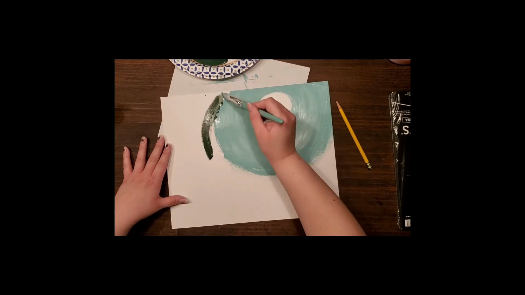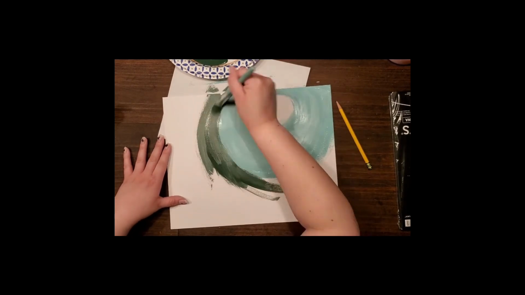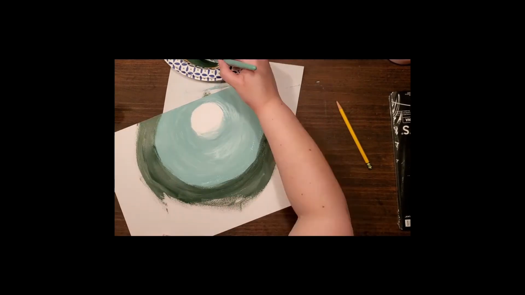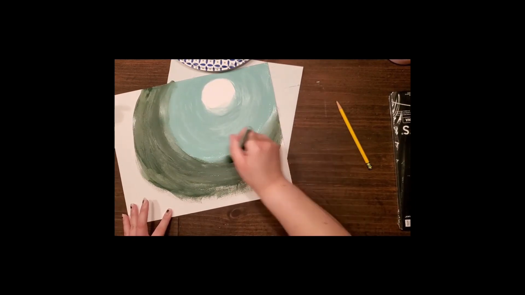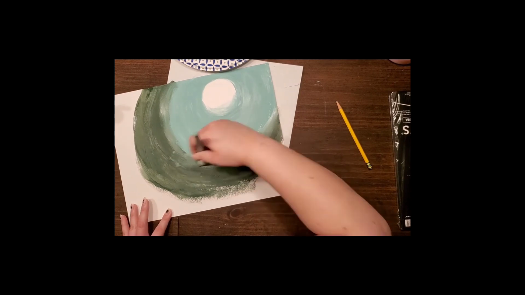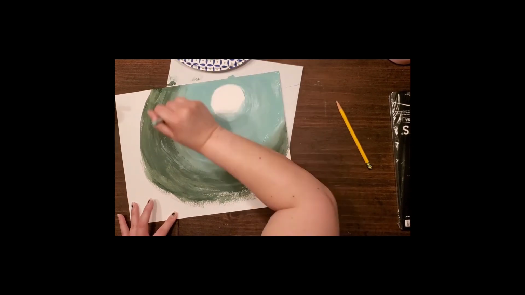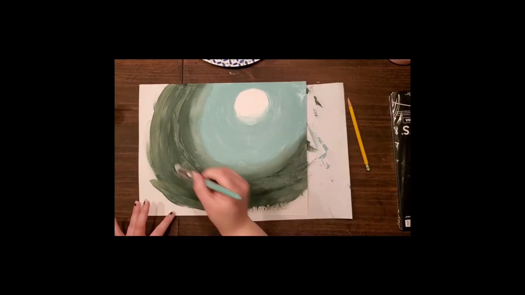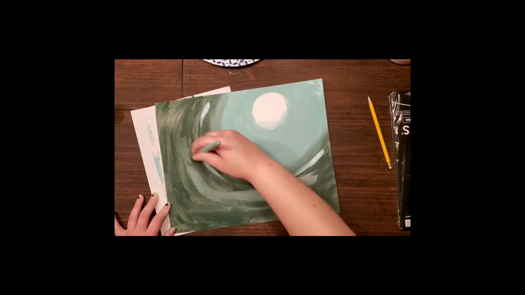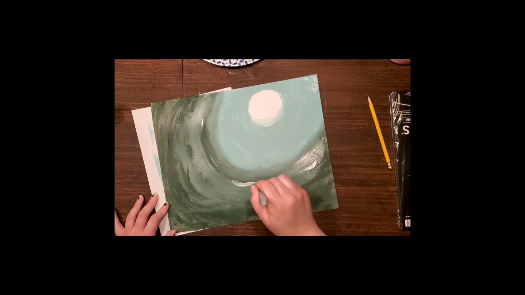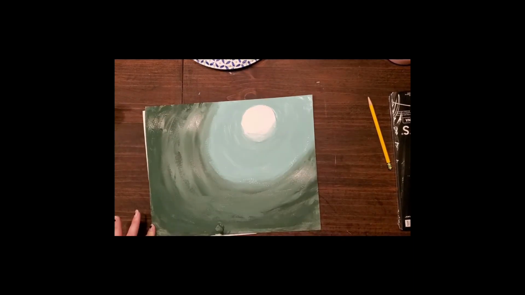Next, we're going to use the darker color and we're going to start outlining the lighter color. In this case, I'm using green. Go back and use your lighter color and start to line the edge where the lighter color and the darker meet so that you can blend it out. Make sure to fill your whole page. You can add a little bit of the lighter color and blend it into the darker color.